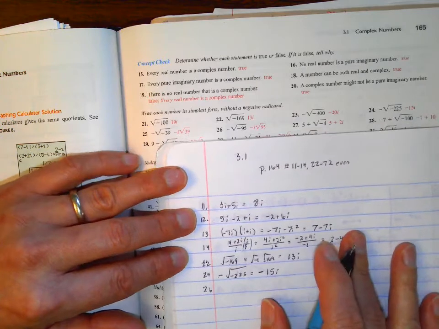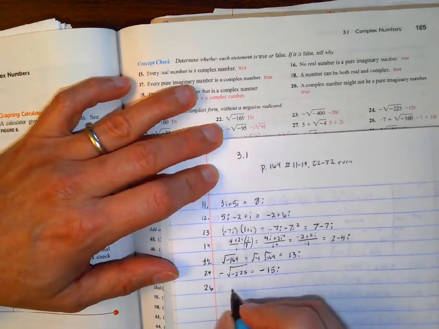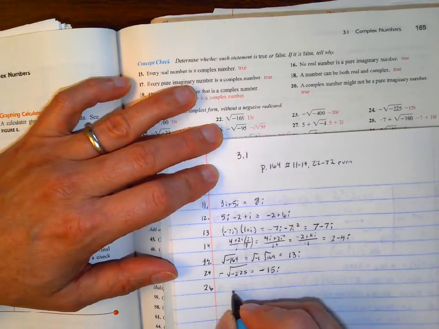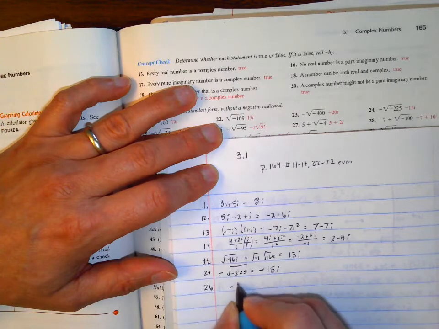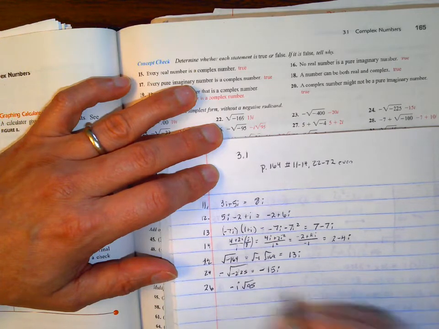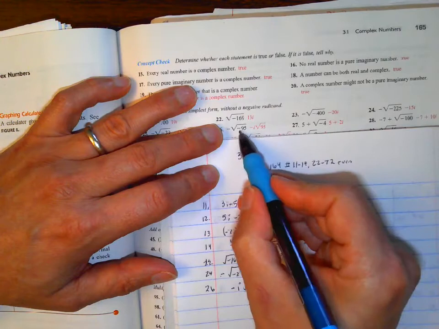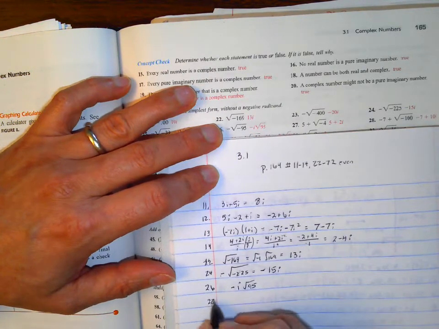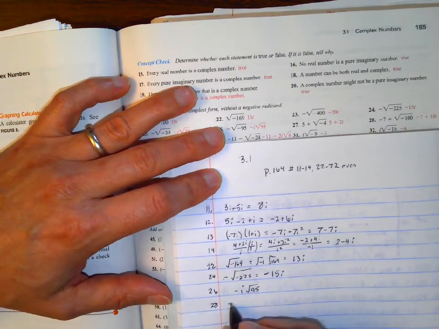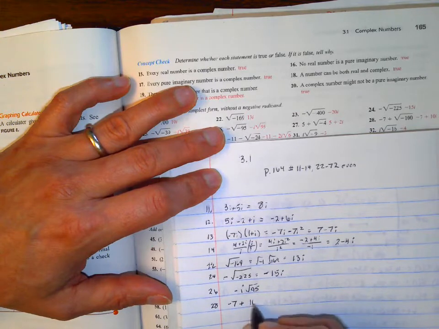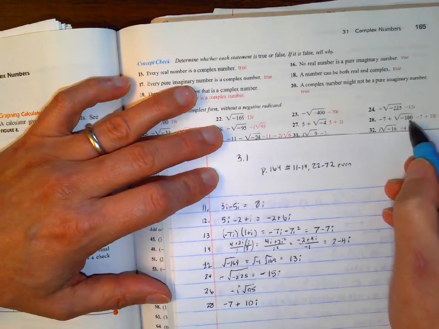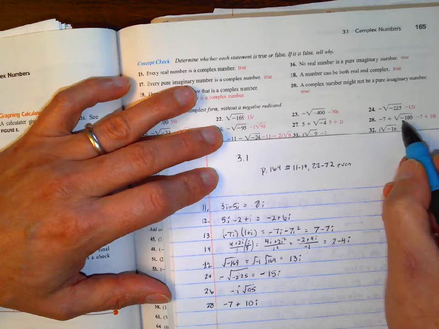Number 26, 95 does not simplify down, so it's just negative i square root of 95, because you take that negative out to make the i. 28, we have negative 7 plus, okay, the square root of 100 is 10, and the negative makes it i, so 10i.